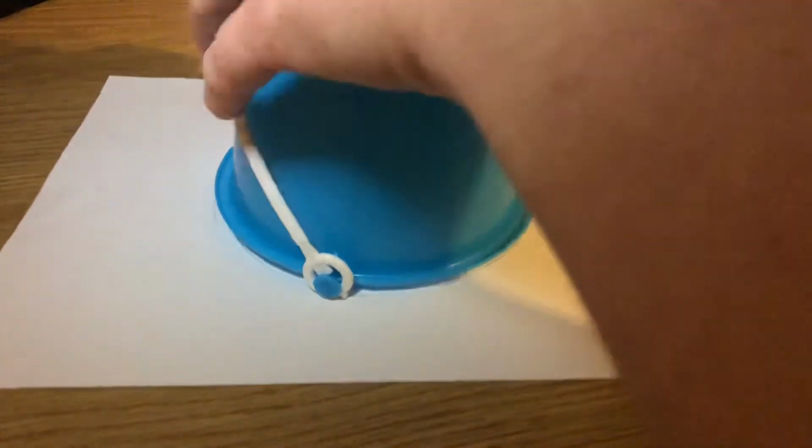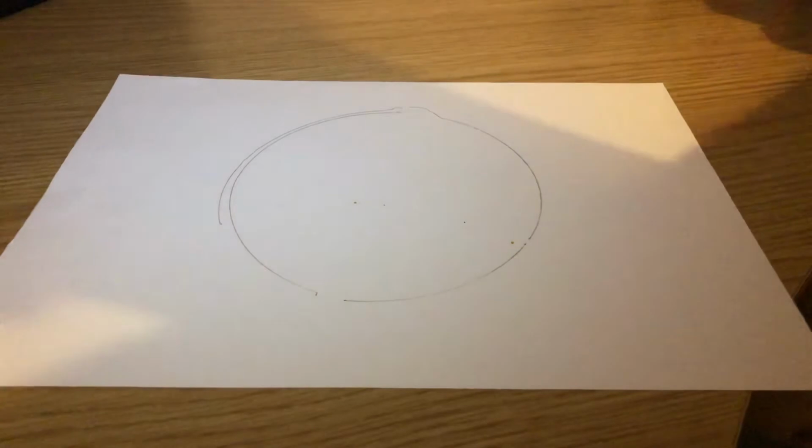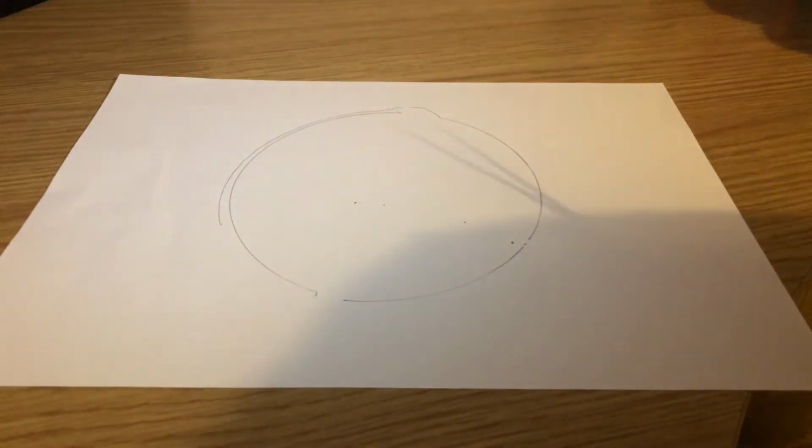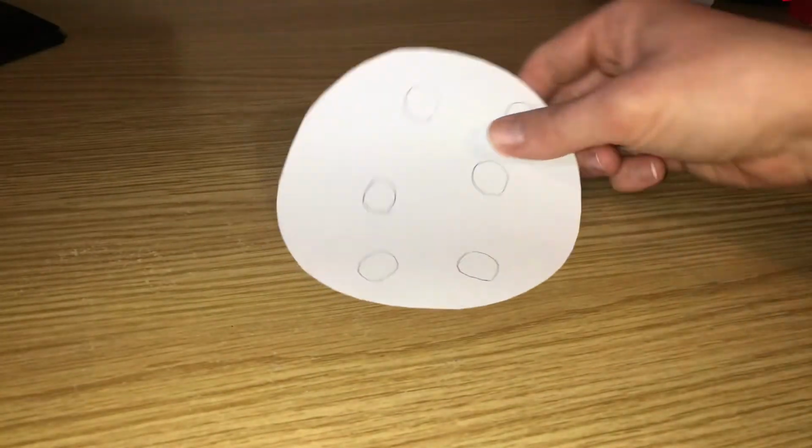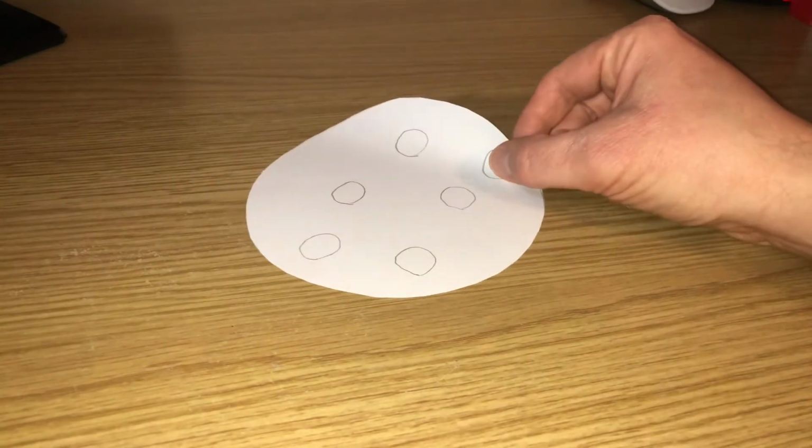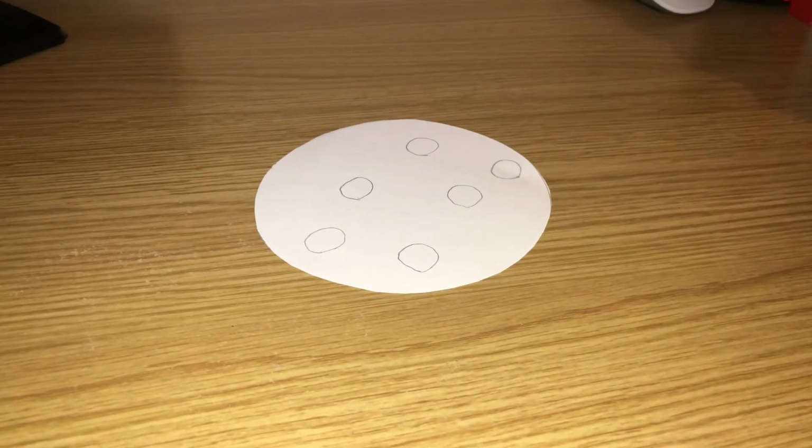I'm just going to draw around this bucket. So I've got a nice round shape. Of course, planets. So what 3D shape? They're like a sphere, aren't they? I'm doing a flat version, which looks more like a circle. So I'm going to cut out my moon. So here's my moon.